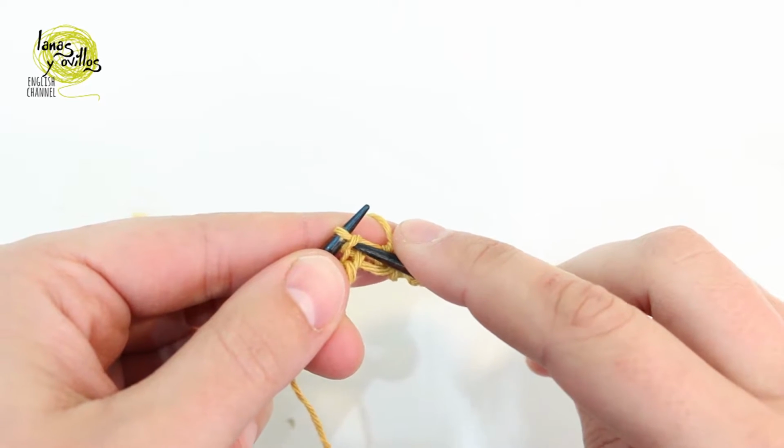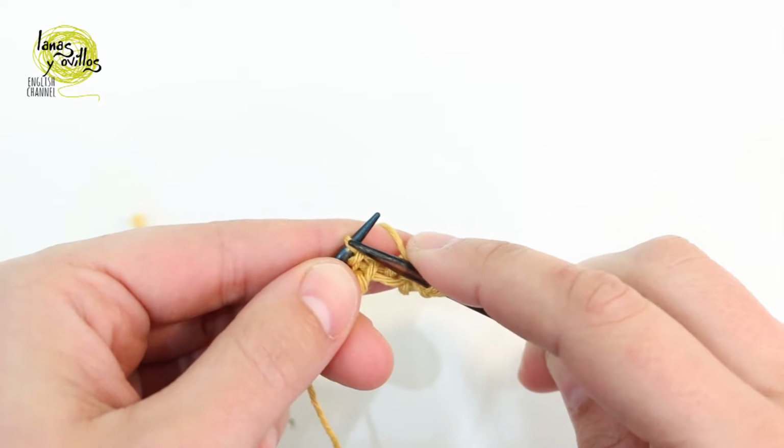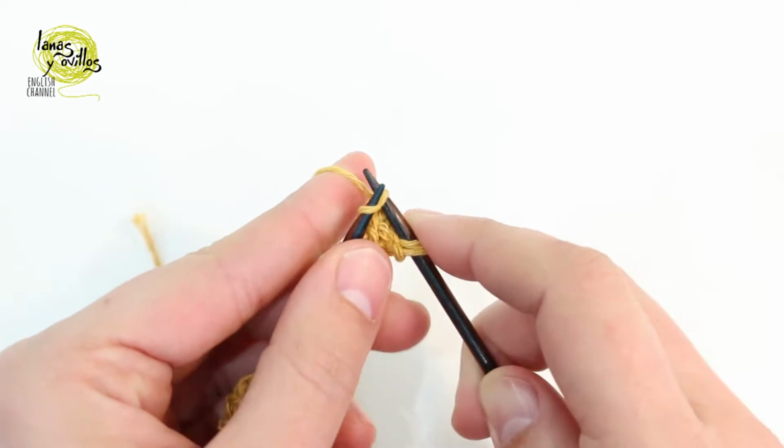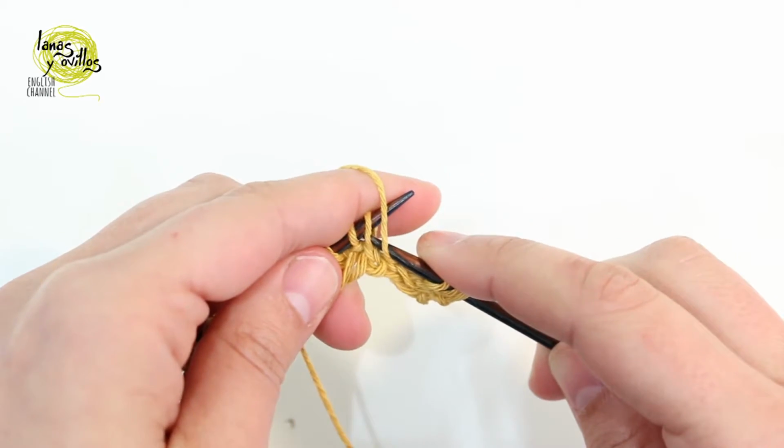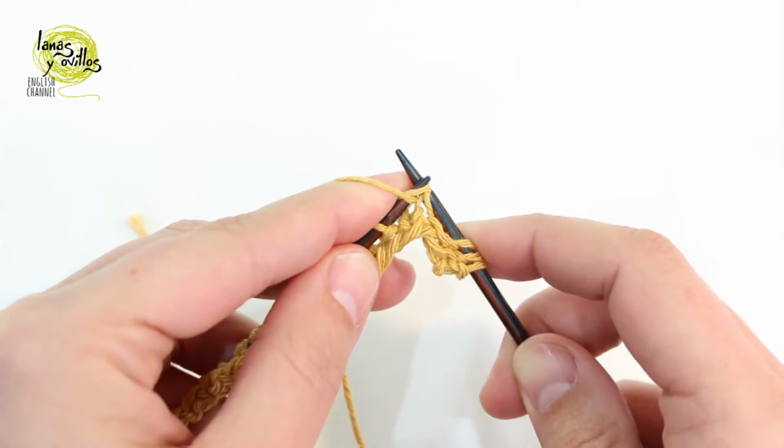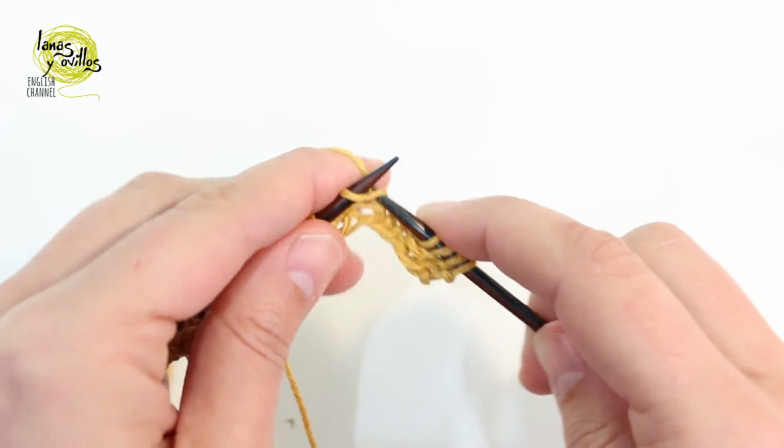And here you can find a purl stitch, so you have to knit. You have to change the stitches. Where you find knit, you have to purl, and where you find purl, you have to knit.